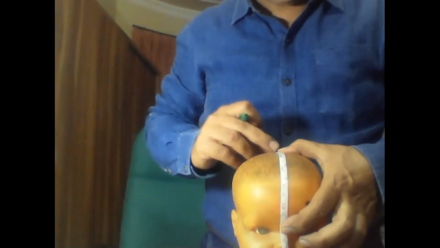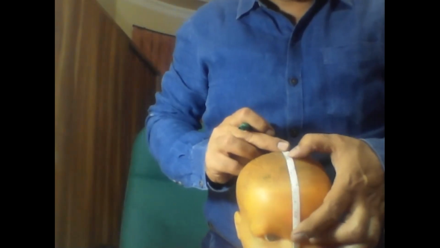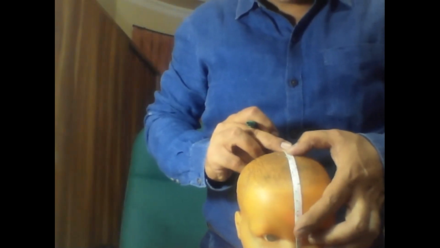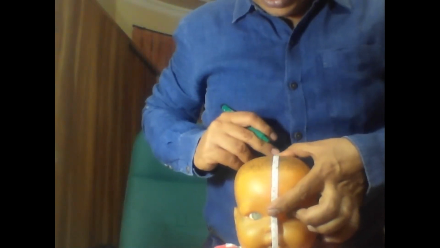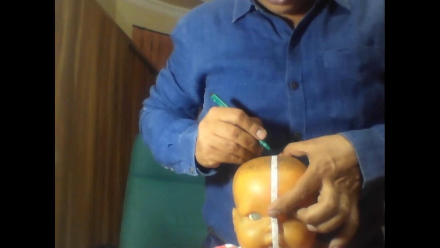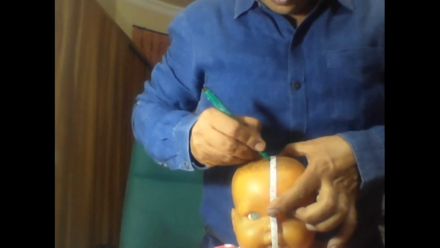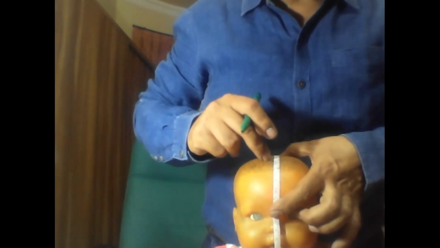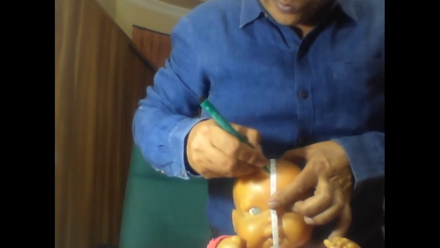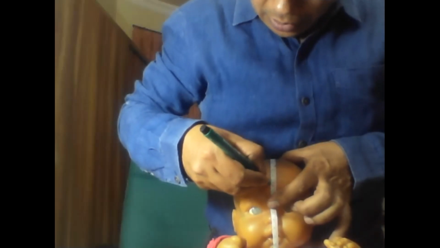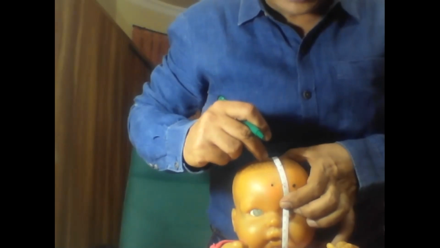What we found was 24 centimeters, so from CZ, move forward. 20% of 24 is 4.8: 1, 2, 3, 4, 4.8. So this point is your FZ. Again, move forward 20%, 1, 2, 3, 4, 4.8. So this point is FPZ, and this point is FZ.